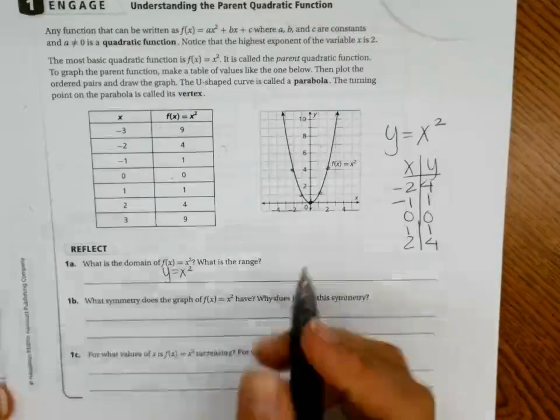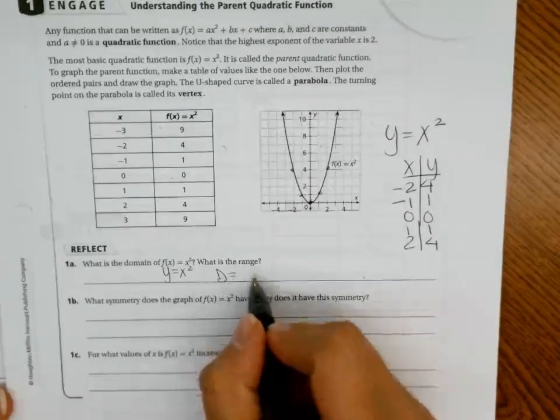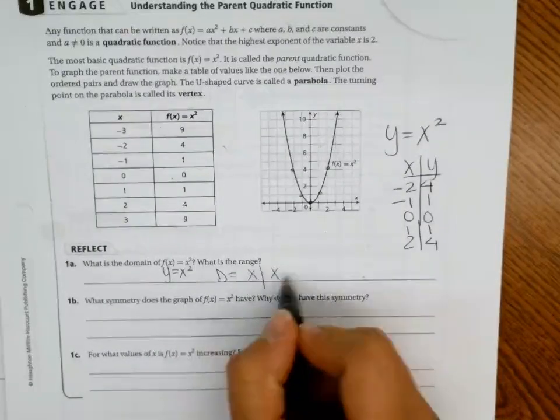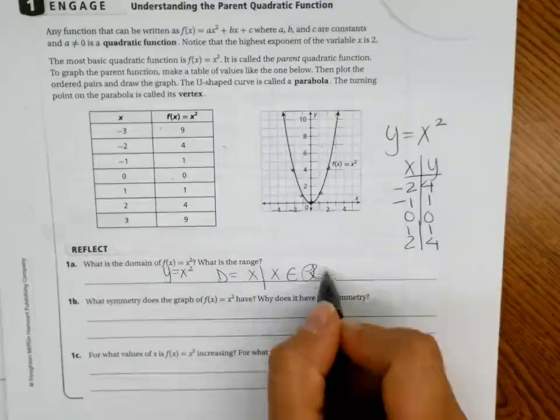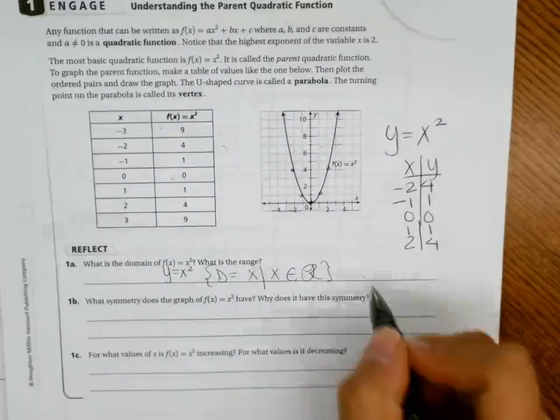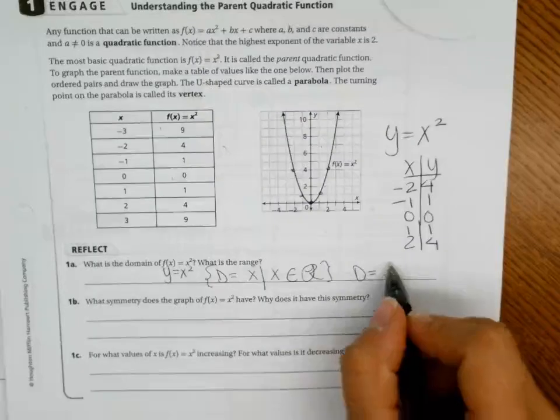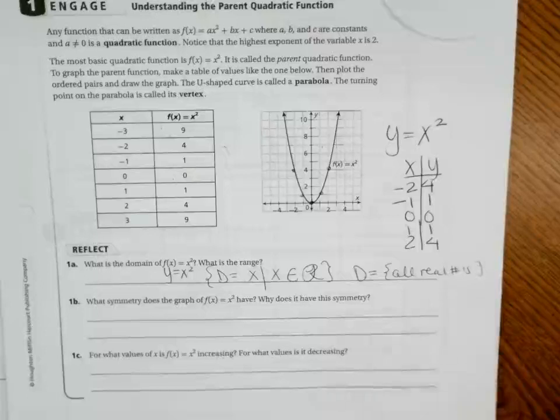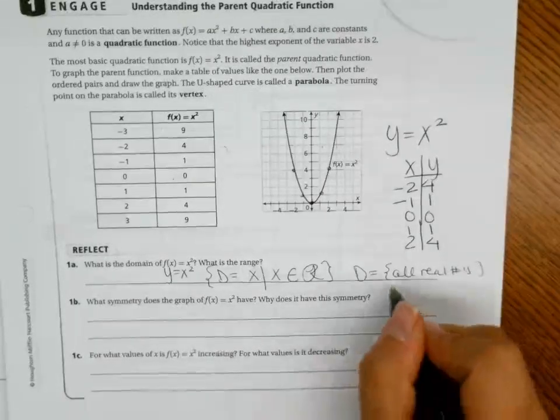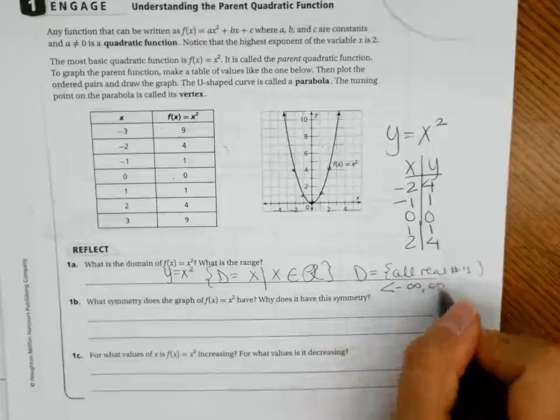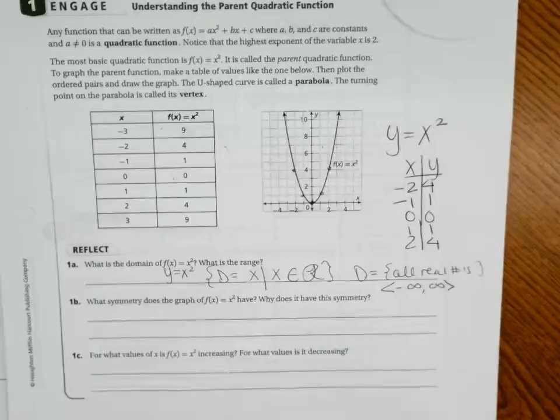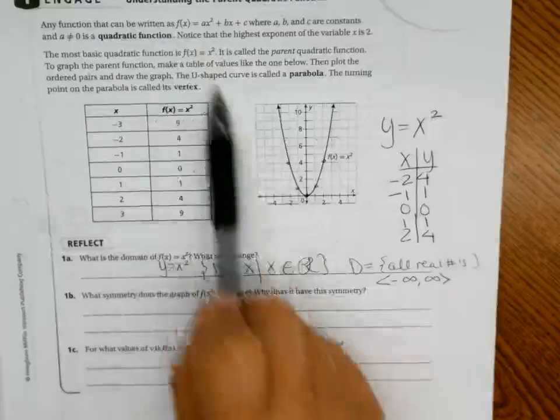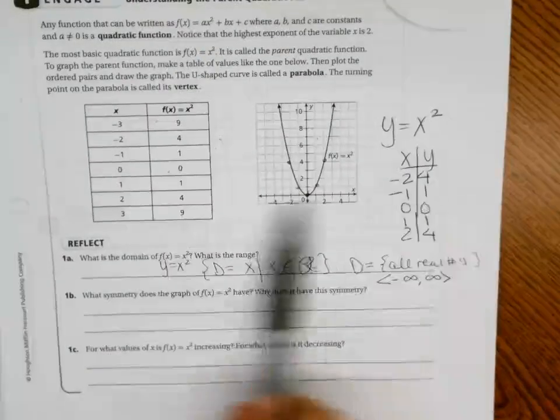Your domain is your x values. Your domain is going to be x such that x is an element of all real numbers, right? So you could write it like that. Another way they write it is just domain equals all real numbers. And another way that you'll end up seeing it in the future is it goes from -infinity to positive infinity. So there's a few different ways to write that, but basically our x values, it's opening up forever. So it's going to eventually cover every single x value.